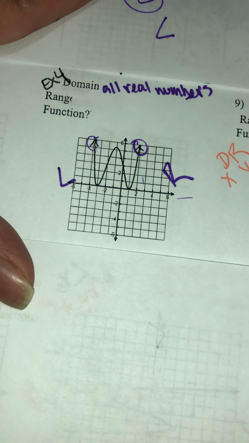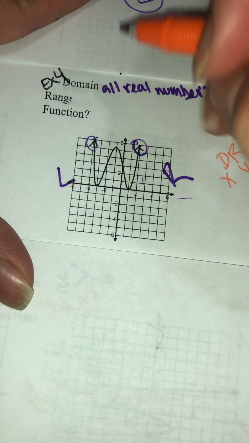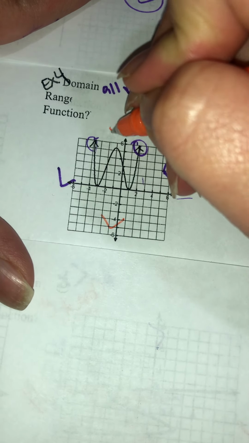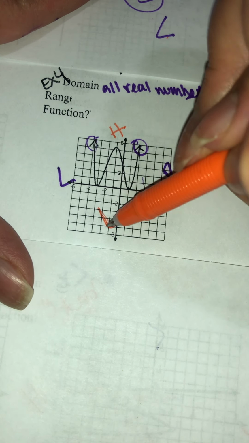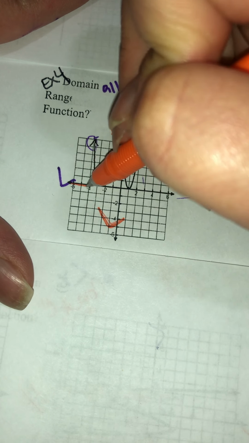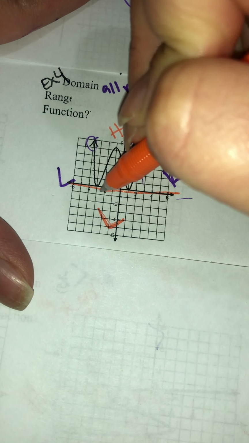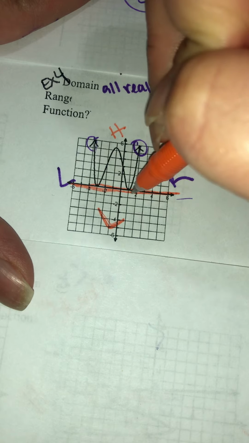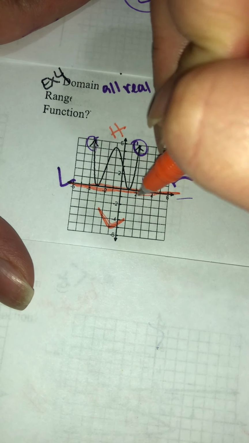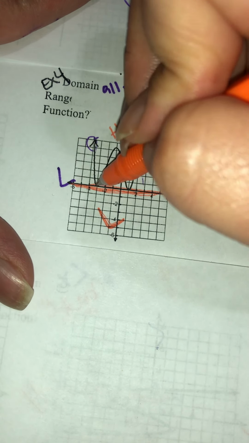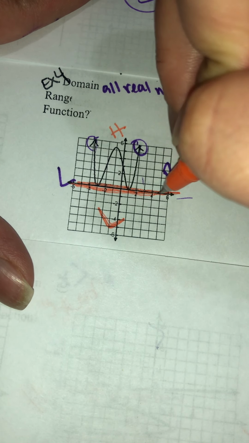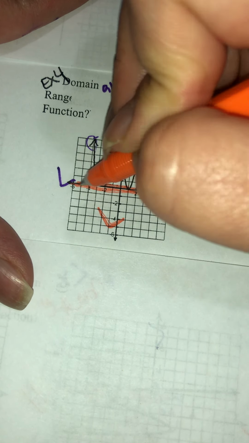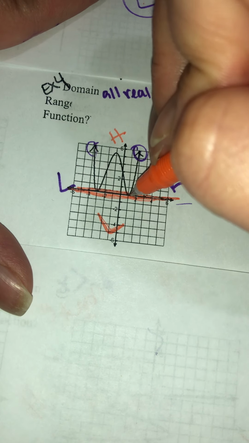So for your range, okay, let's do the same thing. We have low, high. Well, the low, okay, well, here's my low. So can I draw a border down here? It looks like I can draw a border right here, and it's touching this W looking shape, okay? So at this W, it looks like it's sitting right at the x-axis.